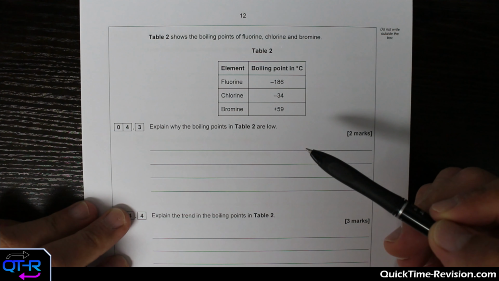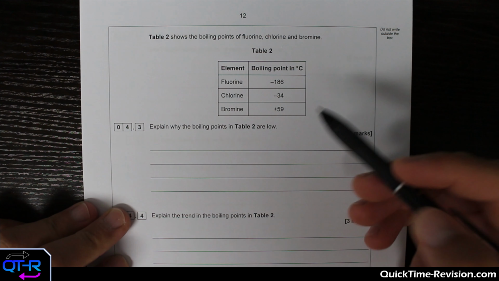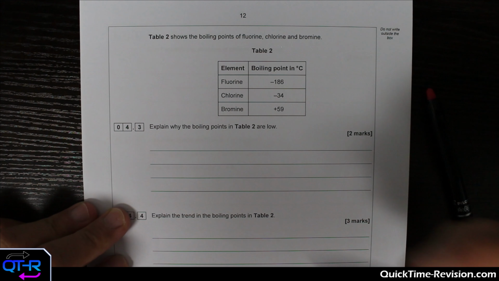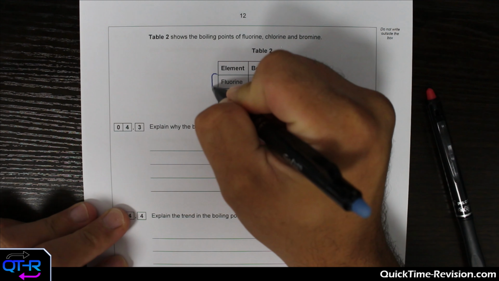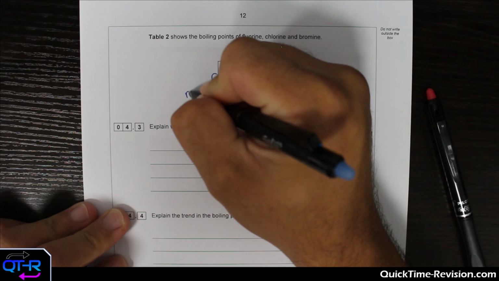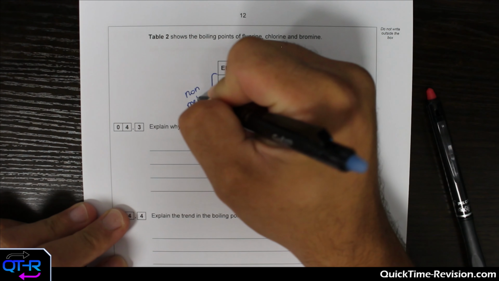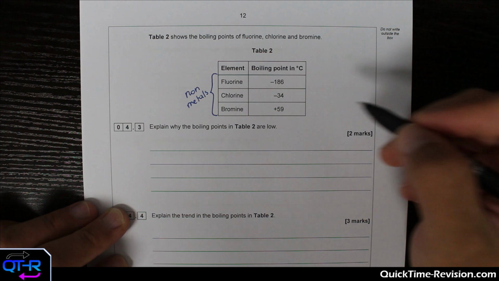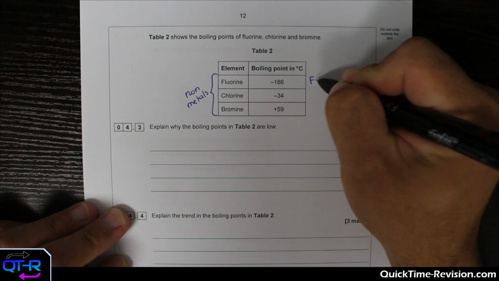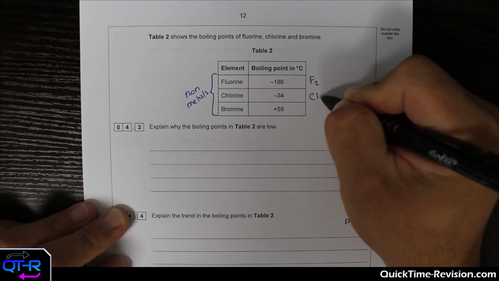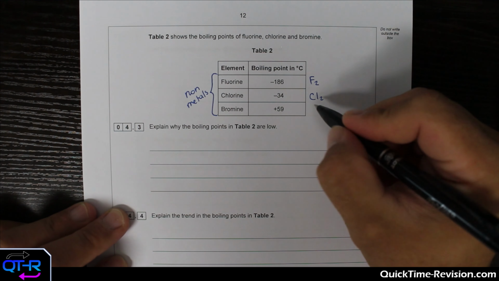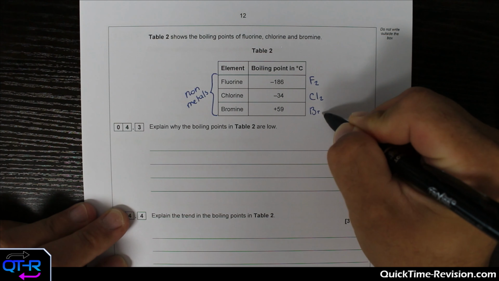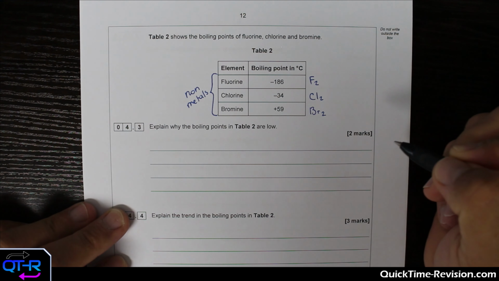Now, the very first thing you gotta remember is that these substances are non-metals. Okay, they're non-metals. And if you think about the formula for fluorine gas, that's going to be F2, chlorine gas, that's going to be Cl2, and then bromine, which is going to be Br2, okay?